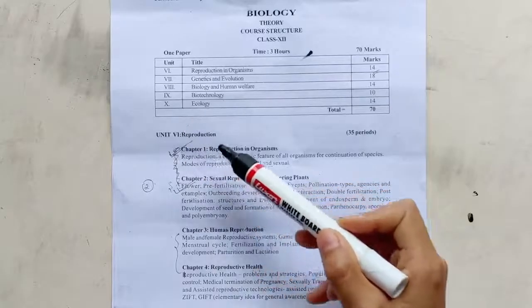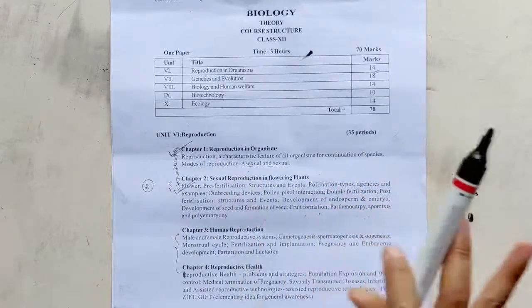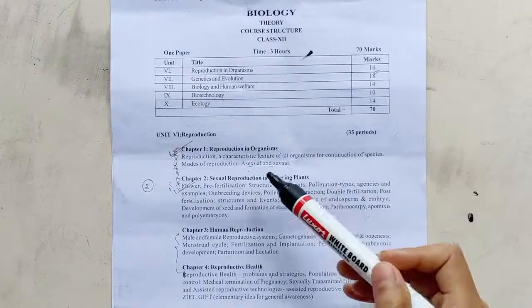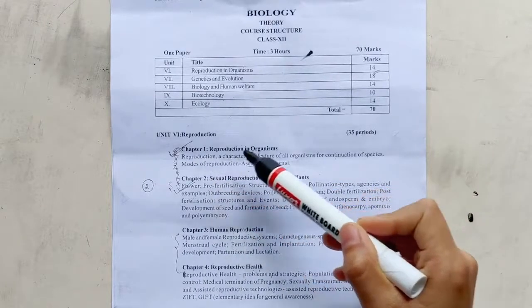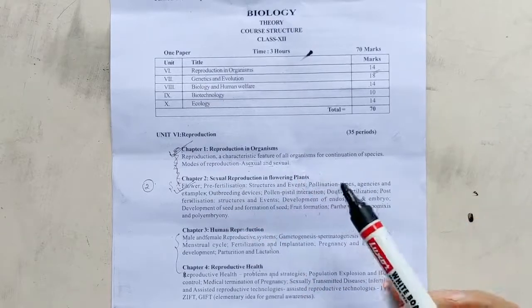So in English, chapters 1, 2, 3, 4, it's all about introduction, alright? By heart, chapter 1 means the meaning of the chapter 2.